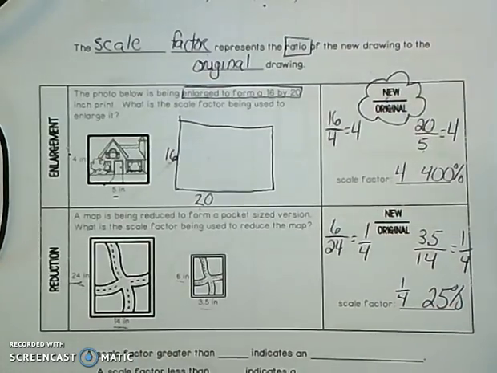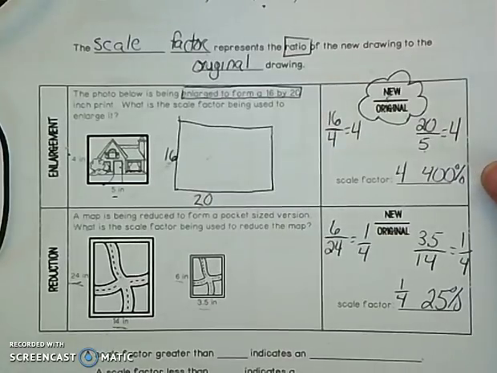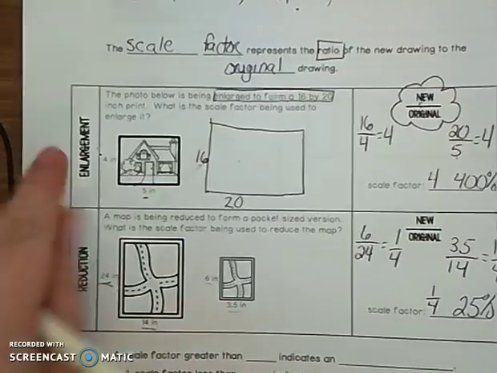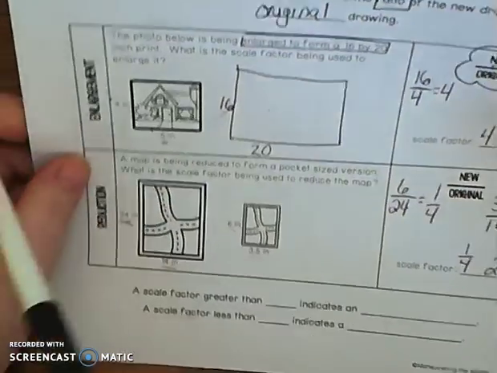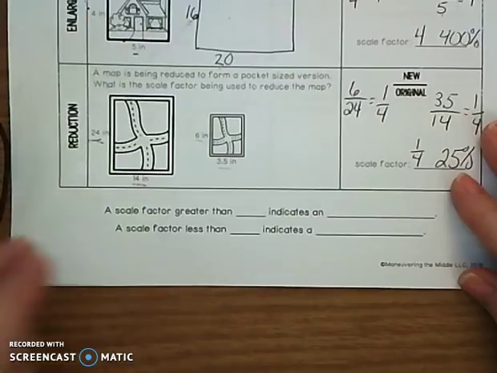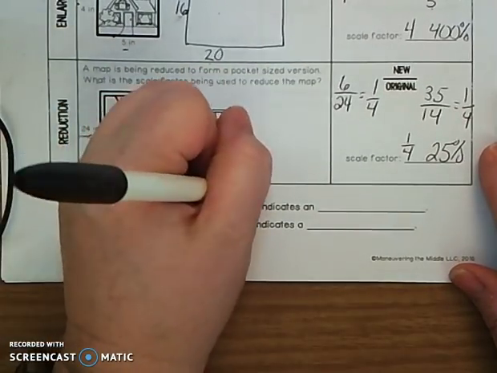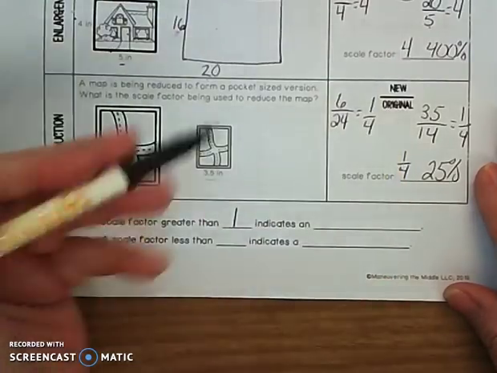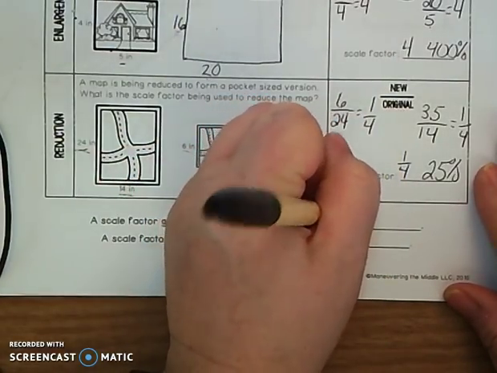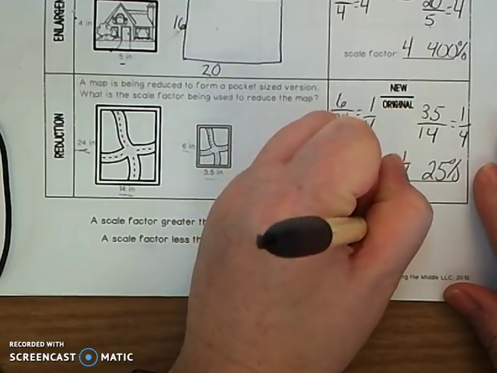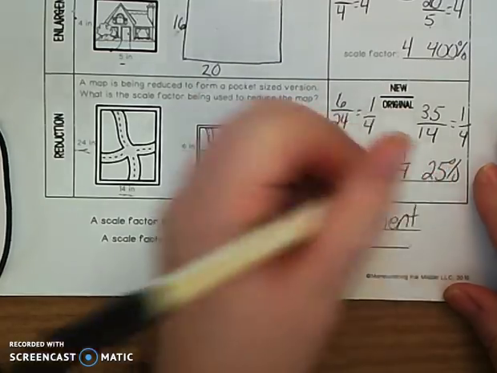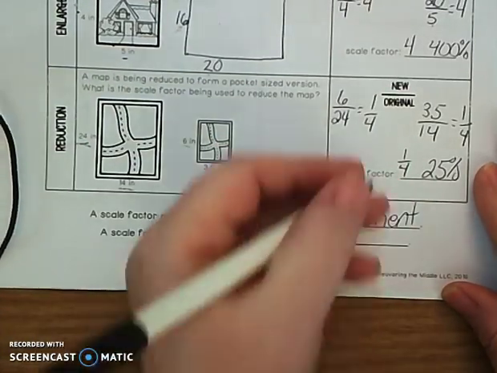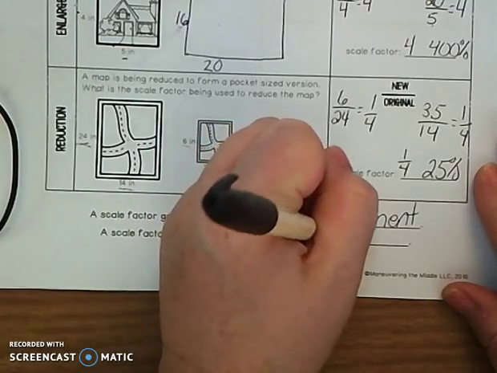If you're not understanding at this point, raise your hand and ask a question. If you do understand, put a smiley face next to enlargement over here. All right, a scale factor greater than 1. So when our scale factor is greater than 1, so 4 is greater than 1, that indicates an enlargement. When our scale factor is less than 1, so 1/4 is less than 1, that indicates a reduction.